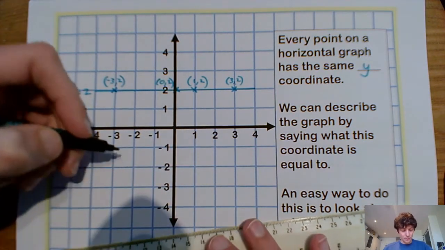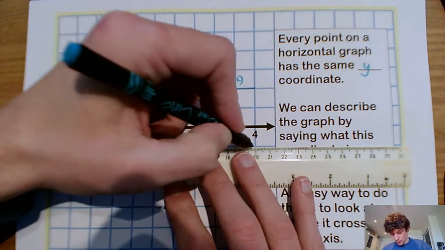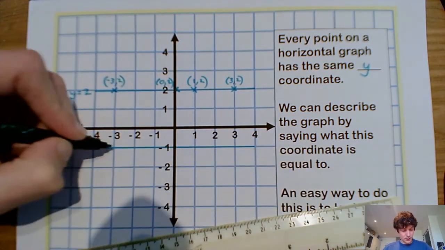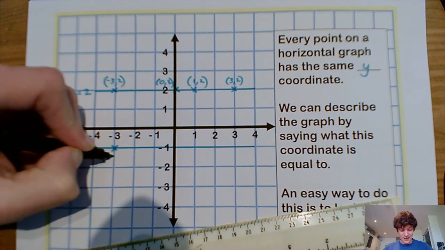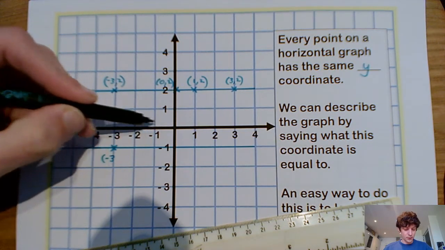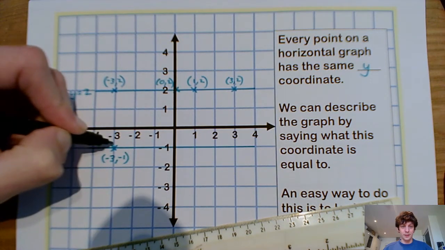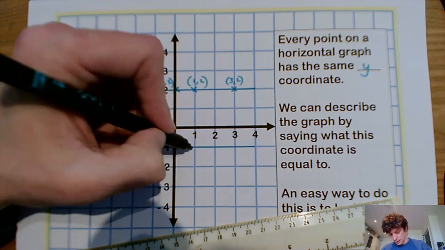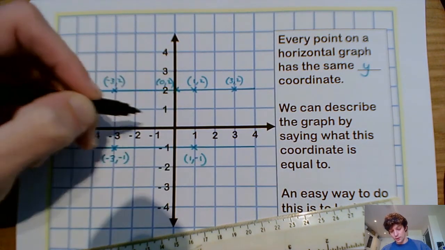We can do the same for another line, say this line going across here. Any point on the line would have an x coordinate of how far across it's going, so that's -3, but a y coordinate of -1, because it's 1 down. Same with this point, an x coordinate of 1 this time, but a y coordinate of -1.